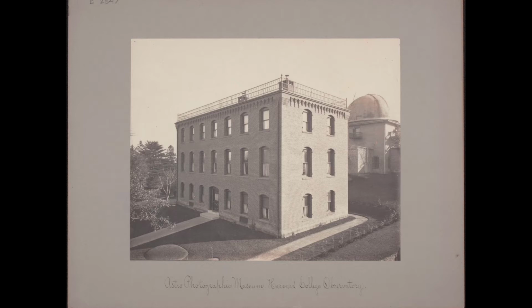The activity of the observatory, the number of telescopes in use all through the night, every night, generated an enormous number of glass plates. And Pickering lived in mortal fear of fire. The original observatory building, which is at the back in this image, is a wooden structure. And it was his nightmare that there would be a fire and all this material would be destroyed.